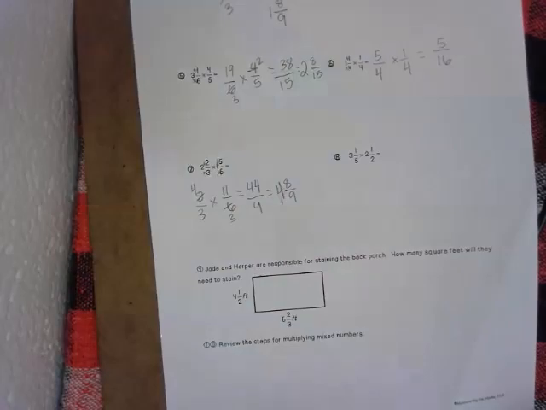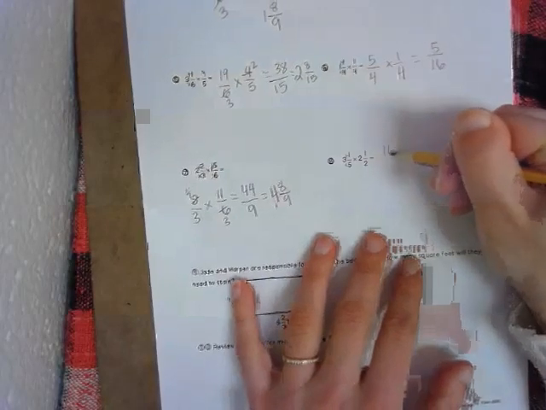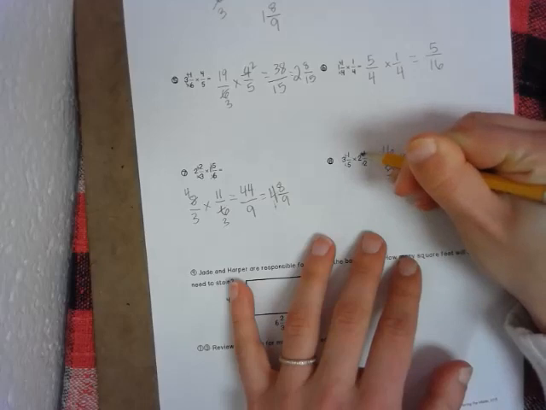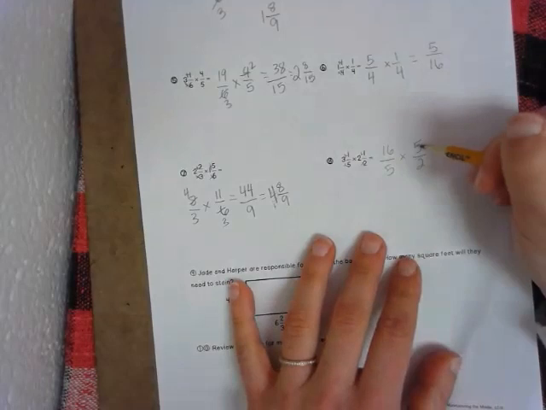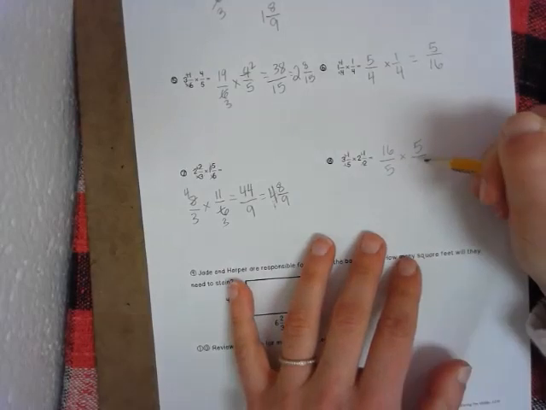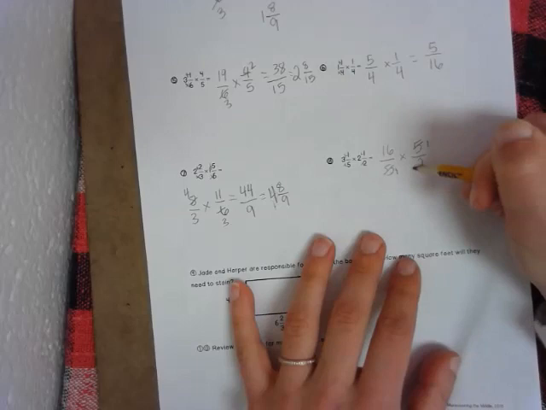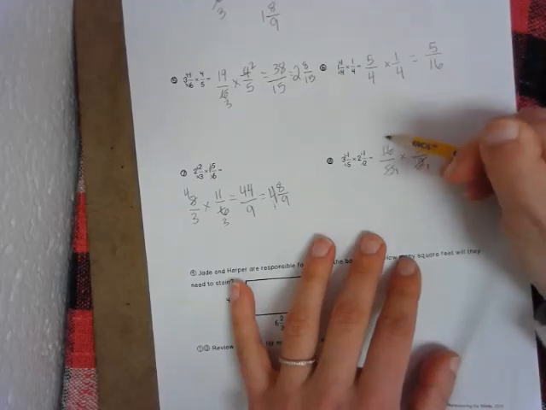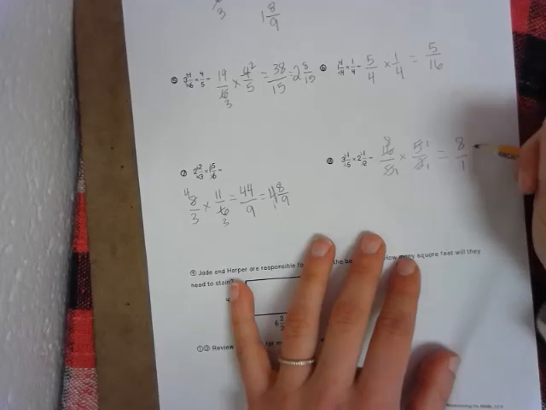Okay, 3 times 5 is 15, plus 1 is 16/5. 2 times 2 is 4, plus 1 is 5/2. I can simplify both fractions. This 5 and this 5 have 5 in common, so they're going to cross out and become 1. 2 divided by 2 is 1. 16 divided by 2 is 8. Multiply across, I get 8 over 1, which is 8.